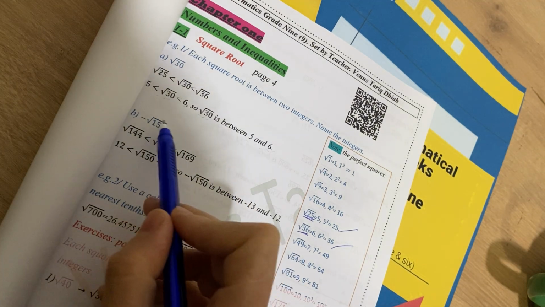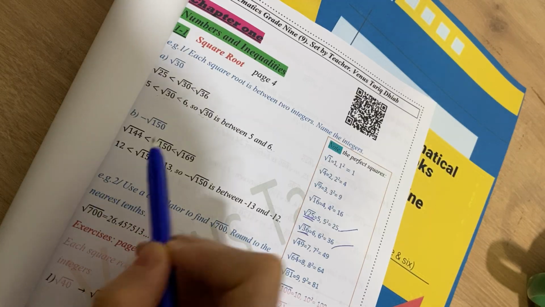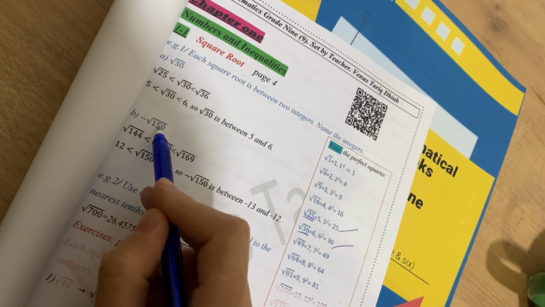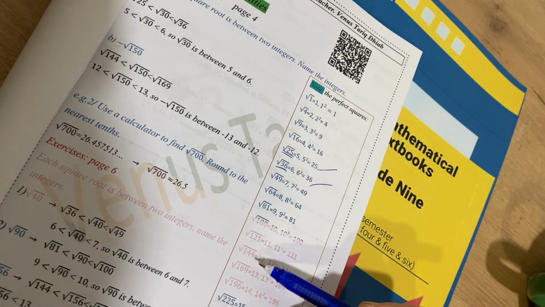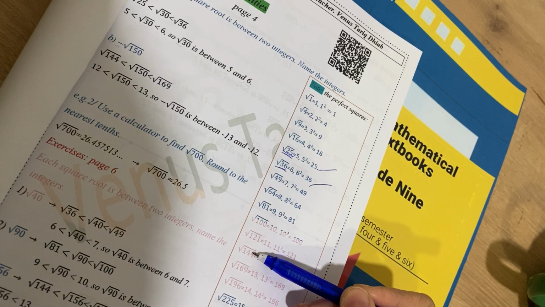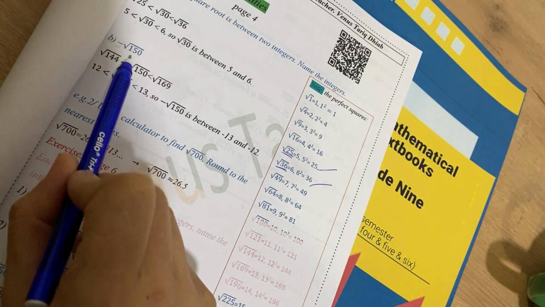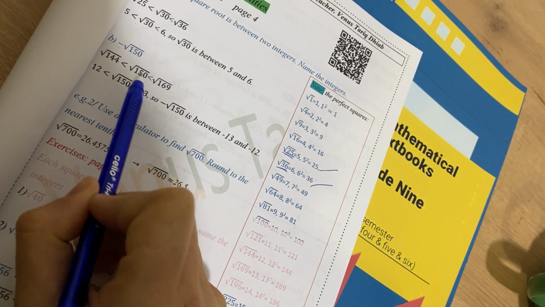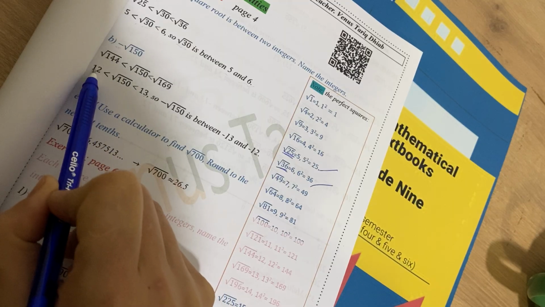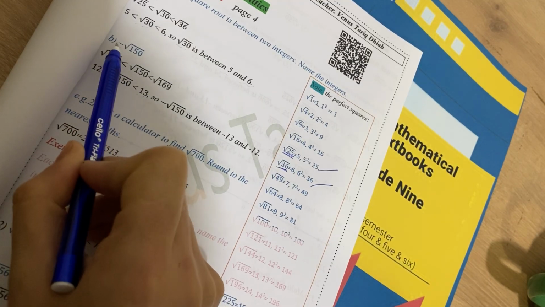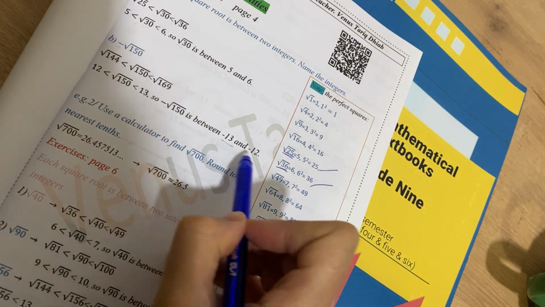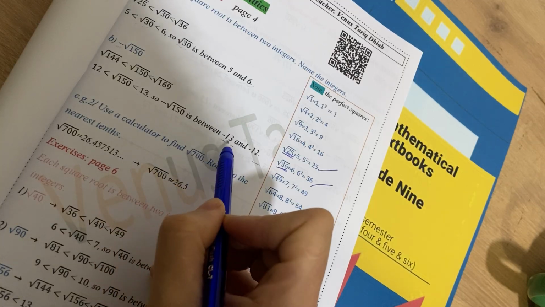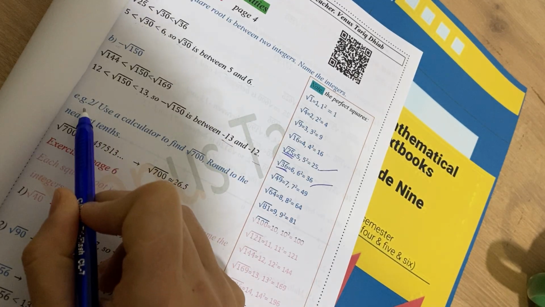And then for the square root of 150 with a negative sign, we use it the same way. First we ignore the negative sign, and then 150 is between what? In the perfect squares you must know 150 is between 144 and 169, and the square root of 144 is equal to 12, and then the square root of 169 is equal to 13. So for positive 150, we have between 12 and 13. But because we have a negative sign, we must write a negative sign for 13 and 12 too. So the negative square root of 150 is between what? Between negative 13 and negative 12.